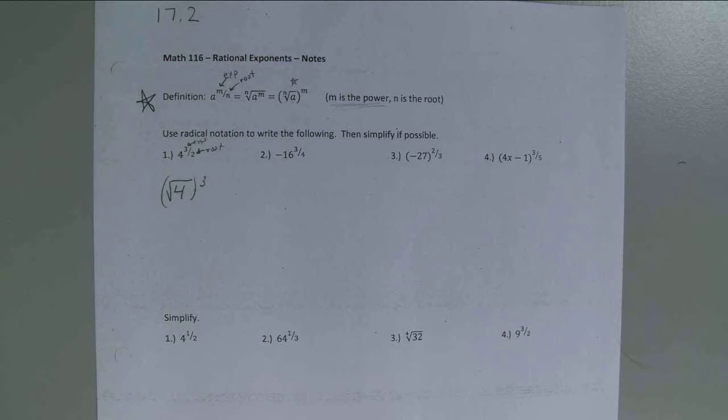So your root is always the denominator, so write that first, all right? So write it as your root. Since our denominator was a 2, it's the square root. And then once you write it as that root and break it down, after you get that number, then you're just going to raise it to whatever power that is. And so since it's a 3, we're going to raise it to the third power, all right?